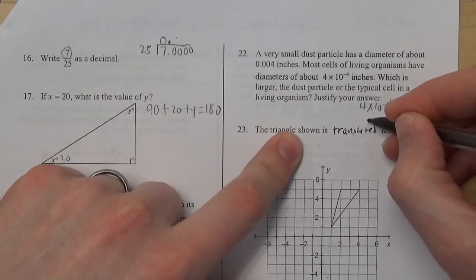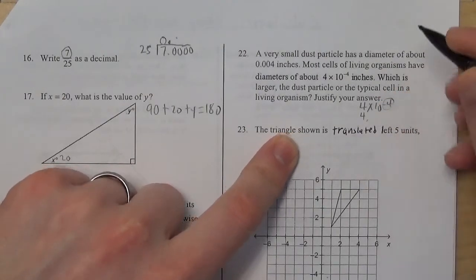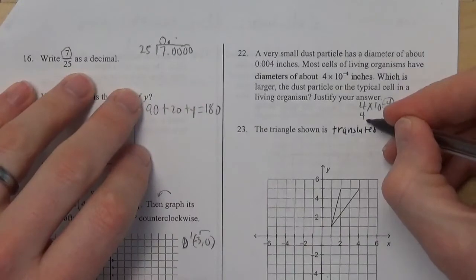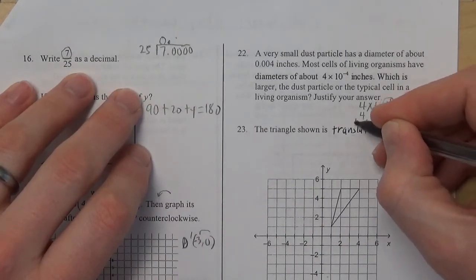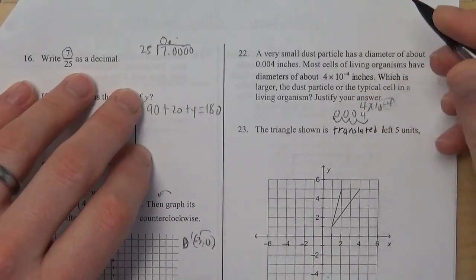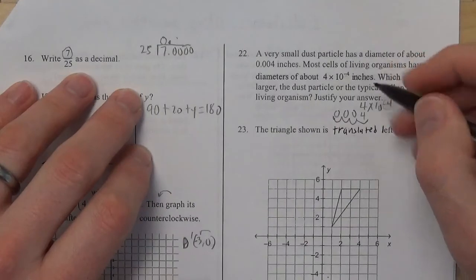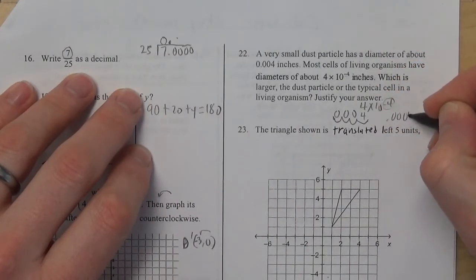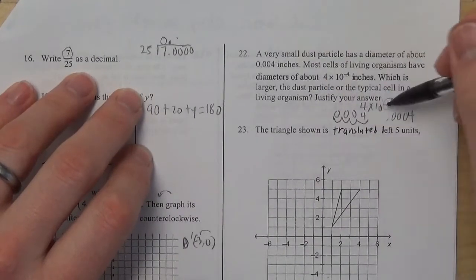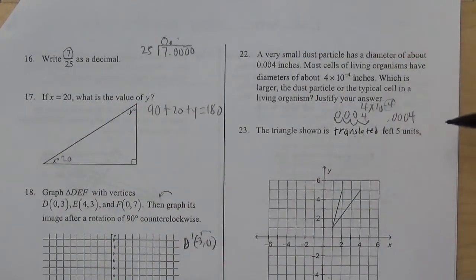Right now, my decimal will be right after here. This tells me, with a negative exponent, I'm going to be making this number less, and I'm going to move the decimal 1, 2, 3, 4 spaces and fill in the empty spaces with zeros. So that's one of the living organisms there. That's 0.0004. So now you have to decide between this one and this one, which is larger, the dust particle or the typical cell. So take a look at those and decide.